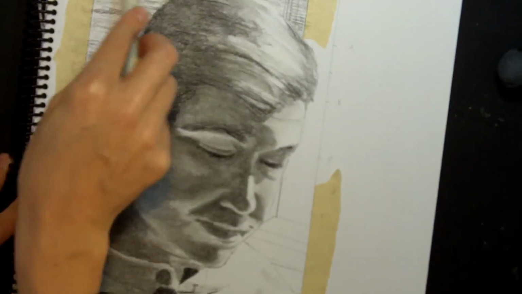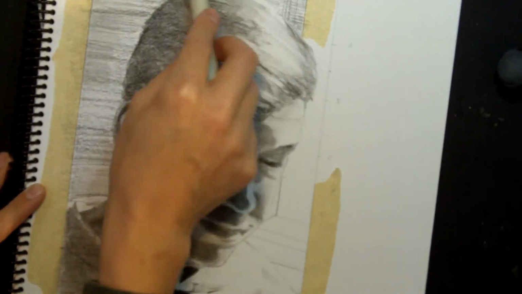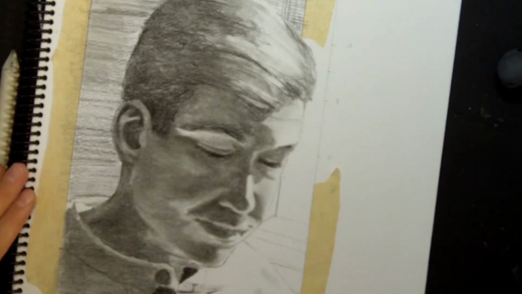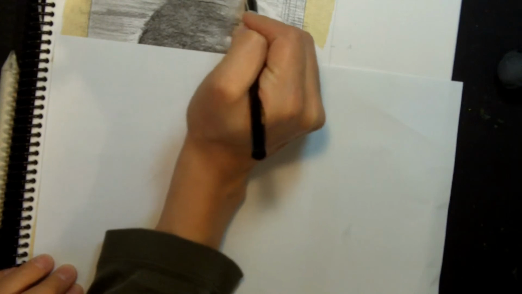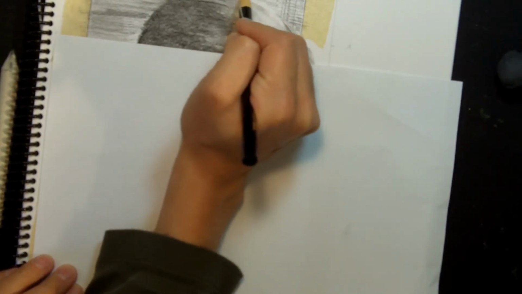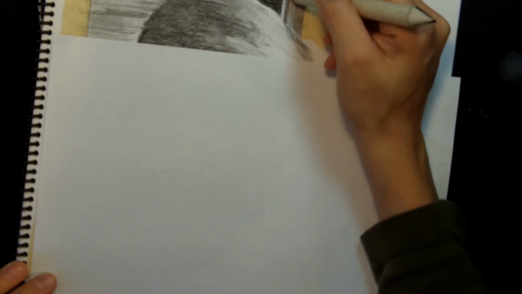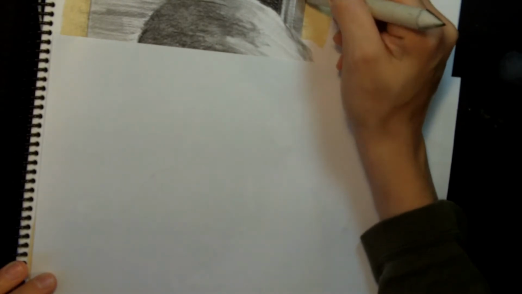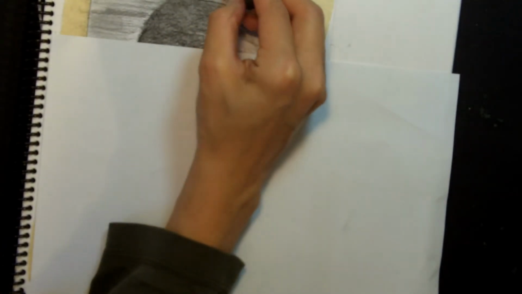Then use your stomp or tortillon and blend right across those tones. Make that smooth. Protect the face with a clean piece of paper and darken up anything that needs to be darker. Then I can make these different shades of gray by simply pressing harder or more lightly with my stomp. Then I'll work the same way to shade the rest of the background. And again, clean up any messy lines as you need as you go along.